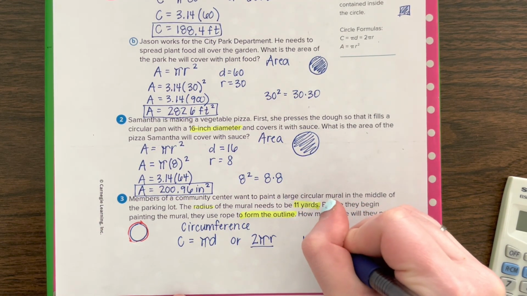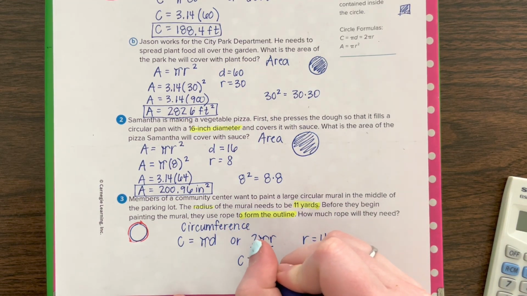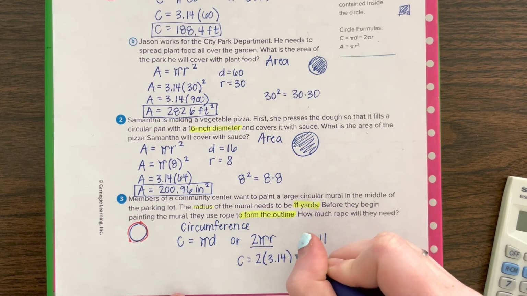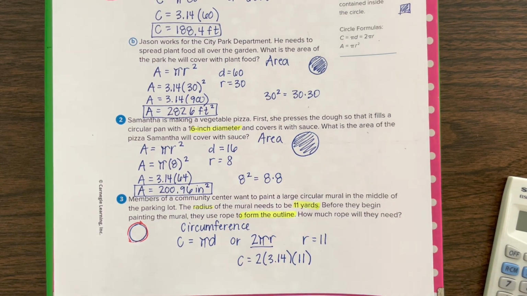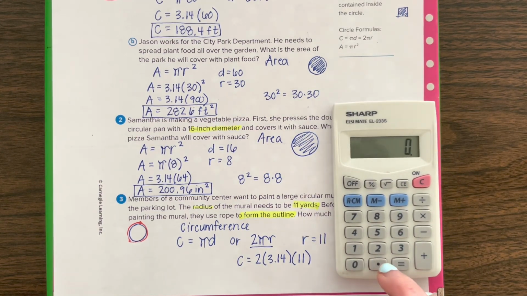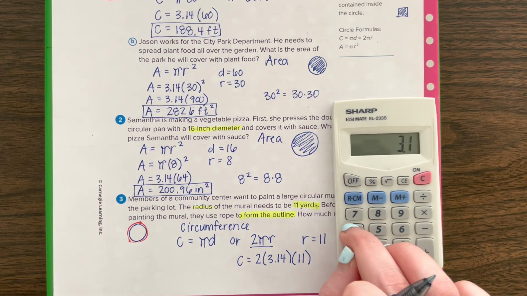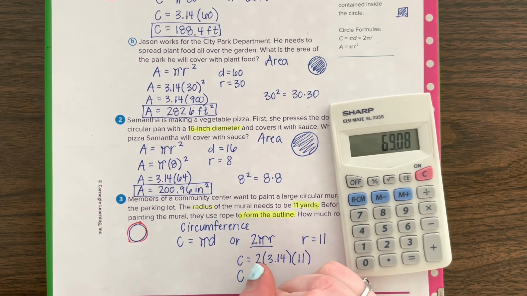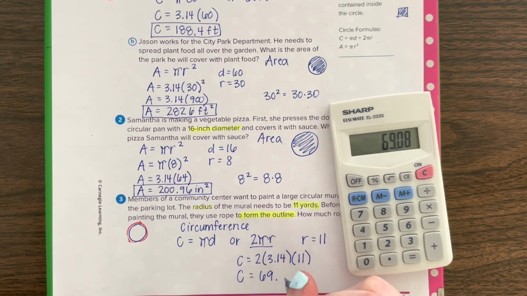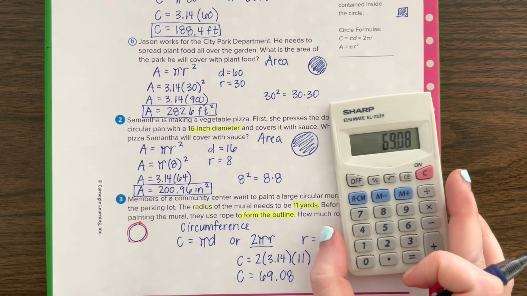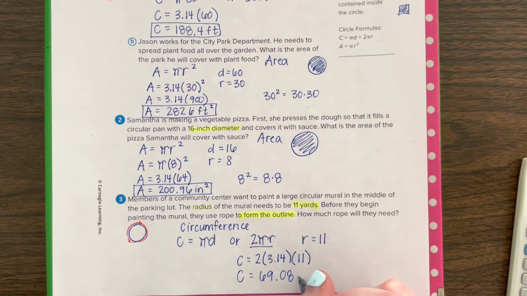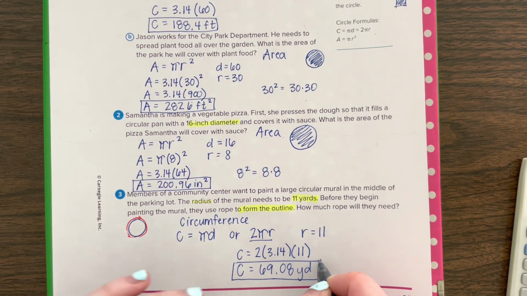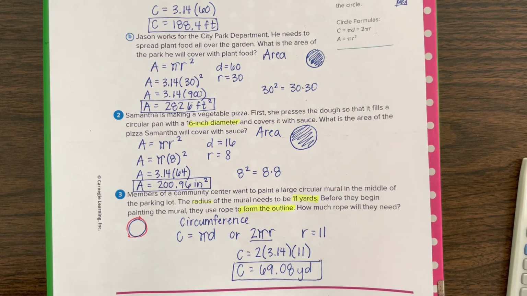So since it gave us our radius this time around, I'm going to use this second formula here. So our radius is equal to 11. So circumference is equal to 2 times pi, which is 3.14, times the radius of 11. And now we just multiply it out. So we have 2 times 3.14 times 11, and that gives us the circumference is equal to 69.08, and then it's perimeter, so that means it's just going to be regular yards. And there we have it, circumference and area of a circle.